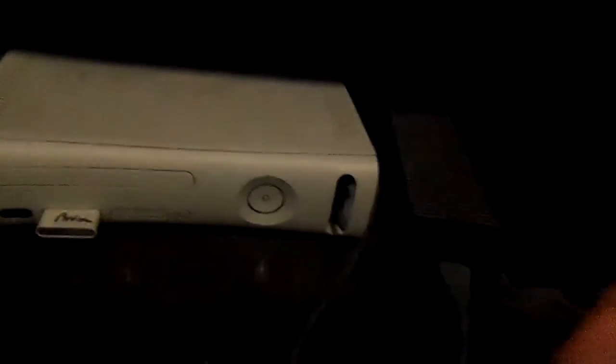But as far as solving that load failure, it's real simple. If you have an original or sort of original Xbox like I do, best thing, get yourself a flash drive.